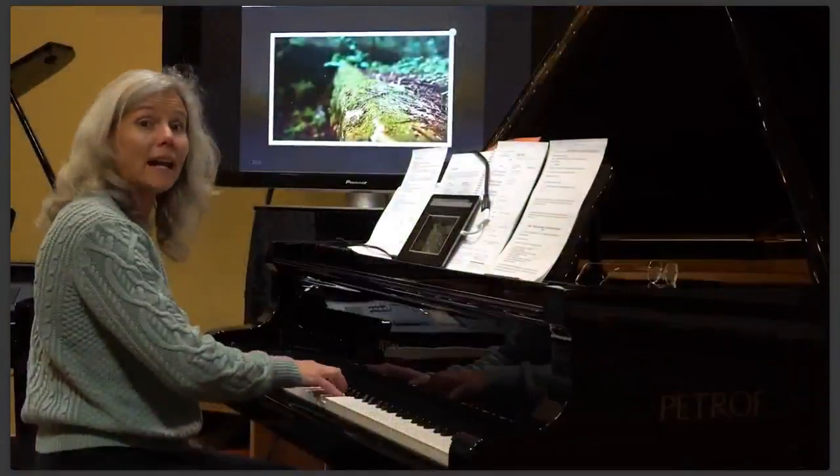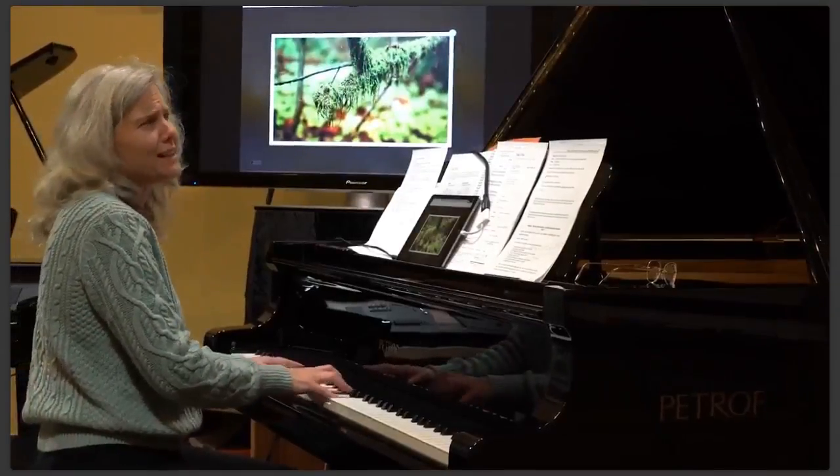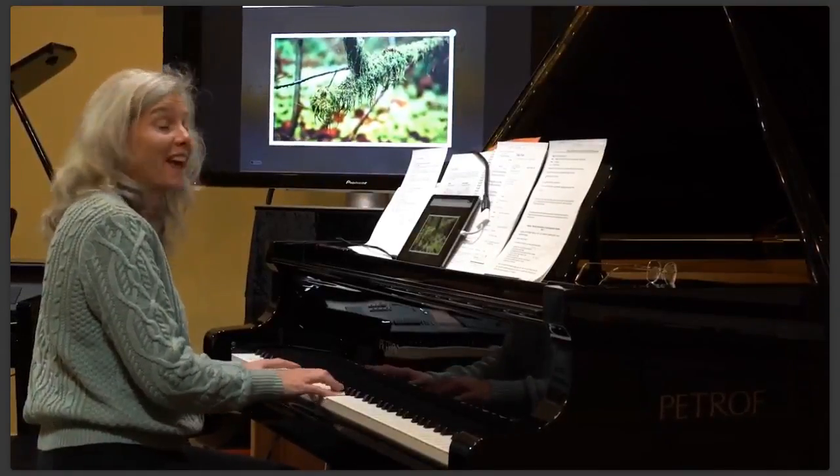Here I've split my left hand into an octave fifth, which just gives a nice level of flavour to that.